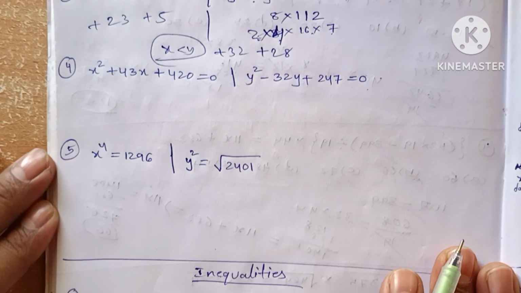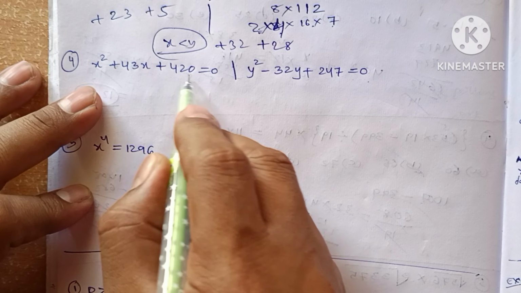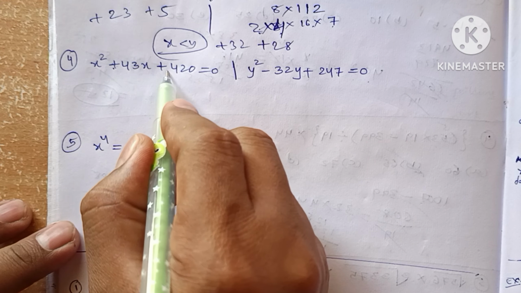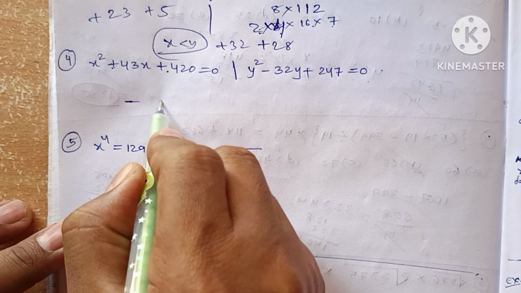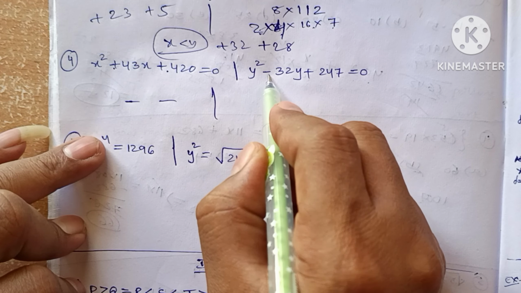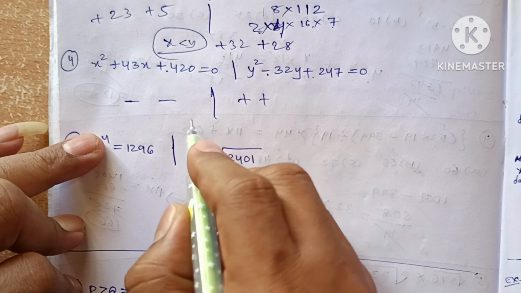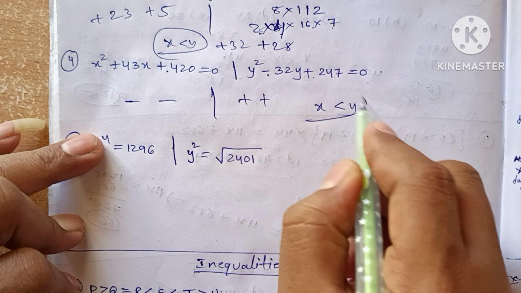Okay, next going to see question number 4. Here the roots are positive, means the roots will be negative. Minus and positive. Here the roots are positive. It is clear that x is lesser than y.